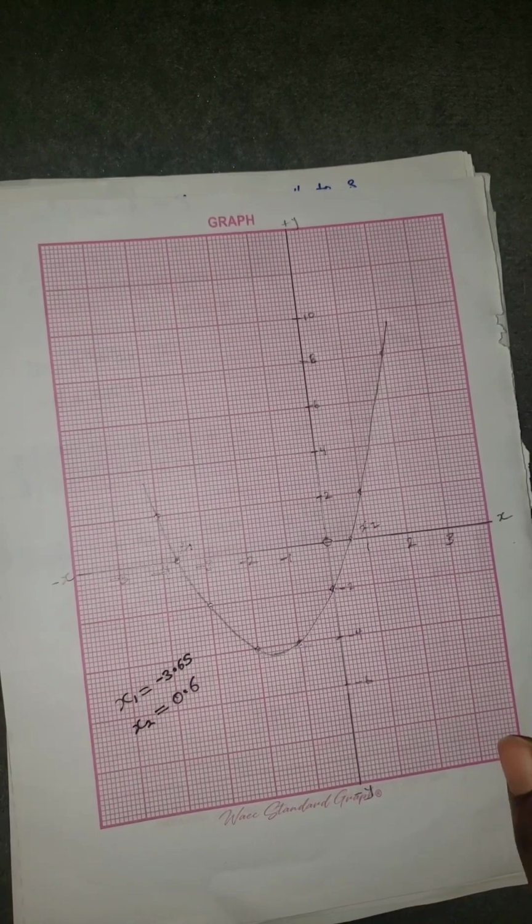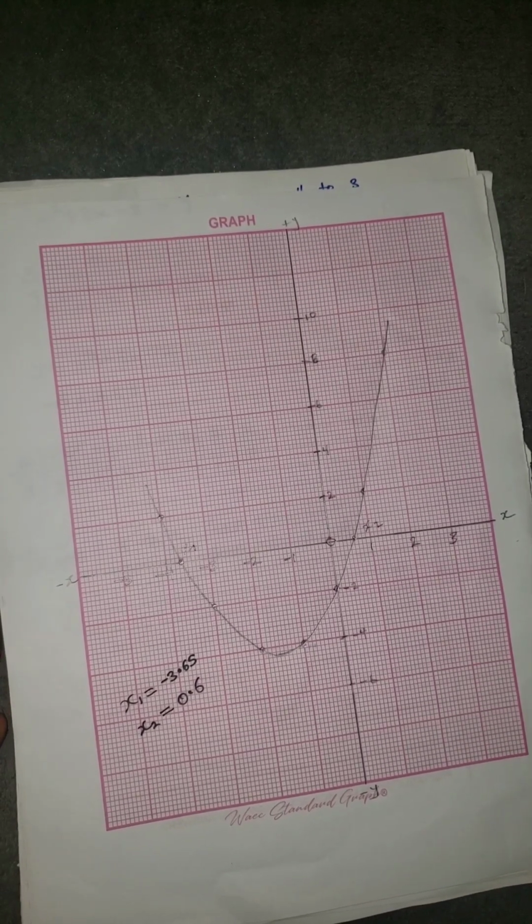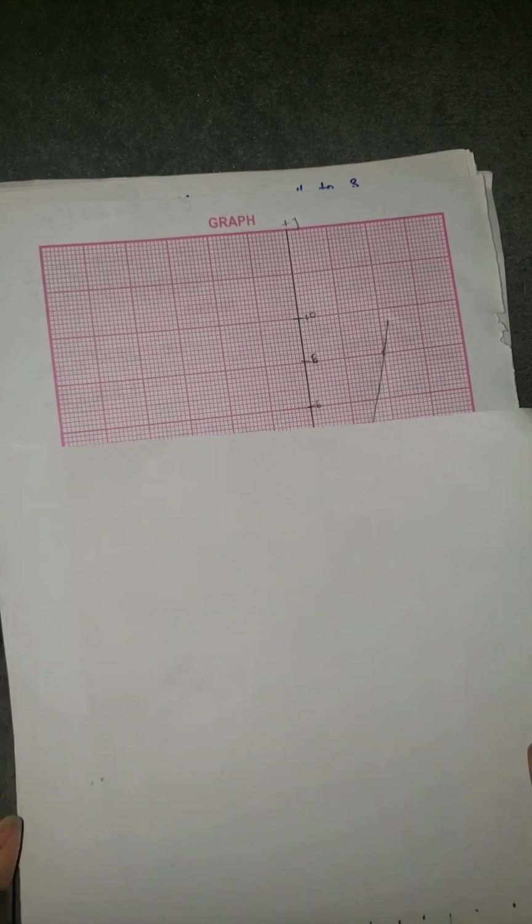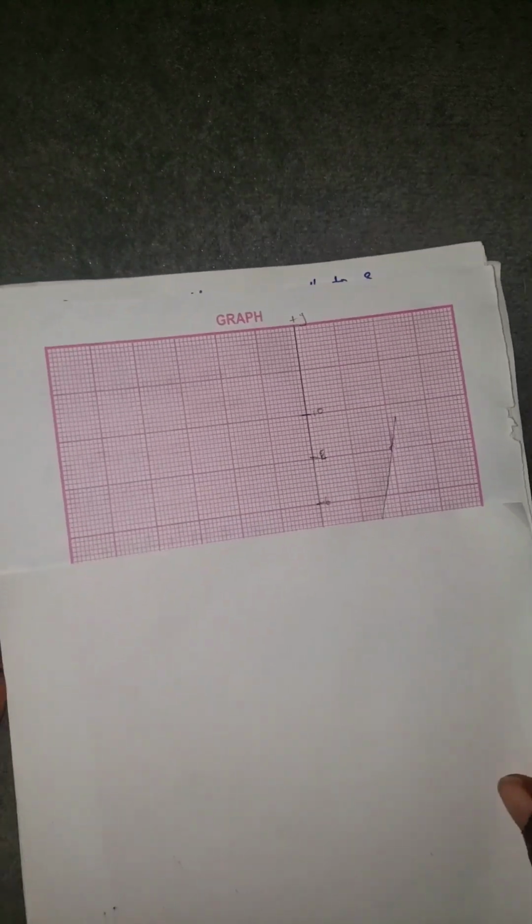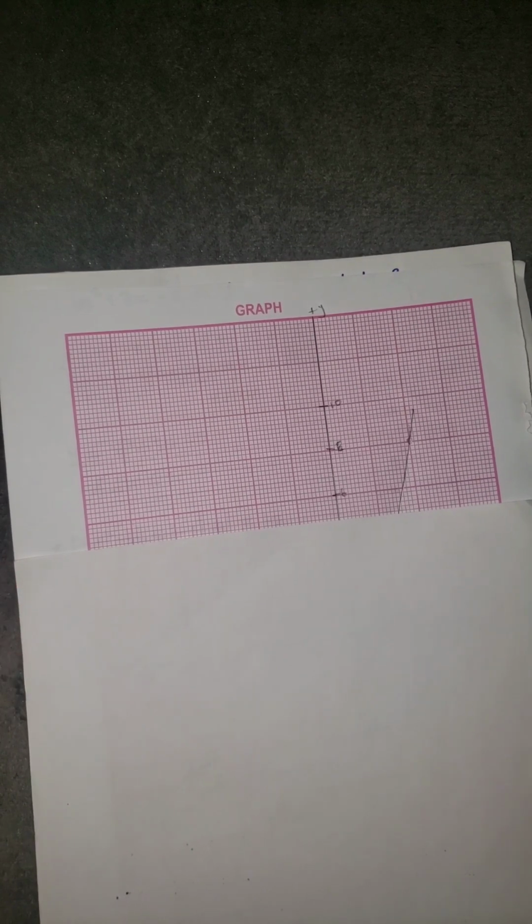Then, you know, there are a lot of things that you can be asked on this graph. So I'm going to list some of them, though I'm going to make a video on most of those things. So I'm going to list out what you can be asked from this graph.